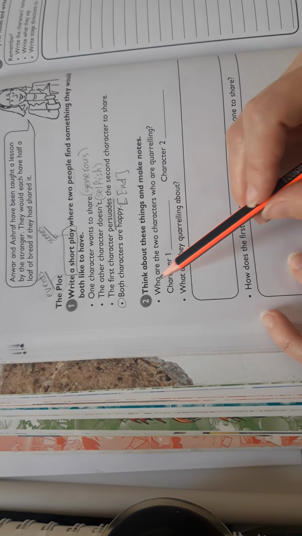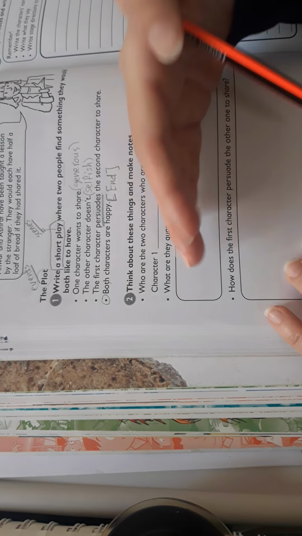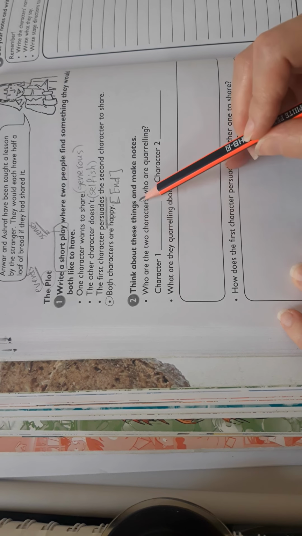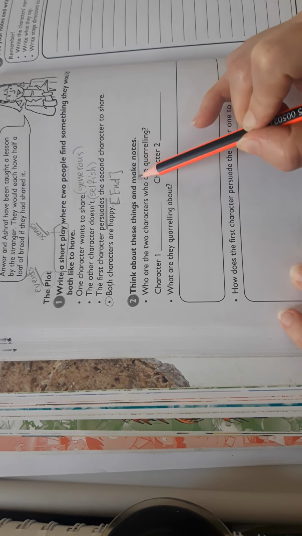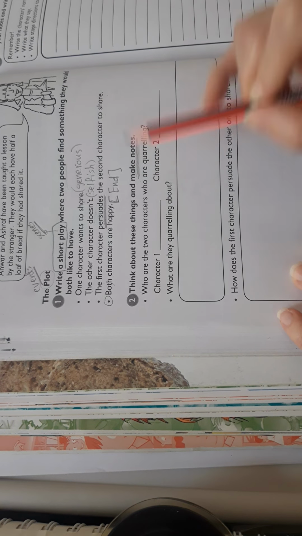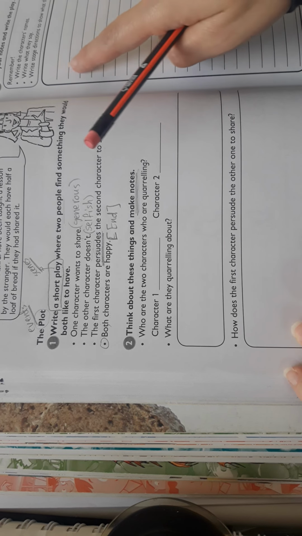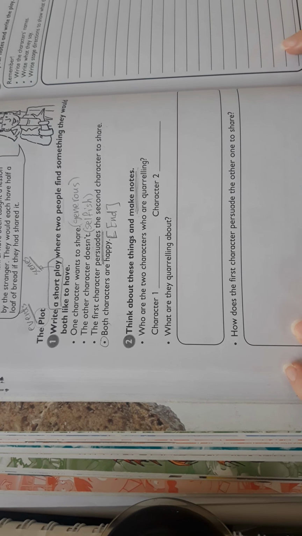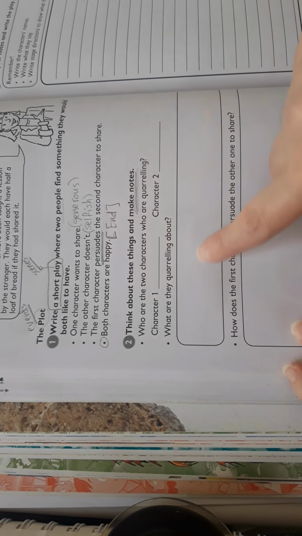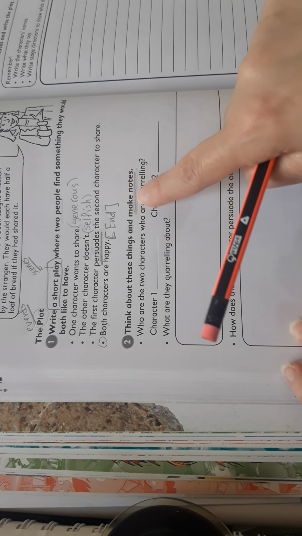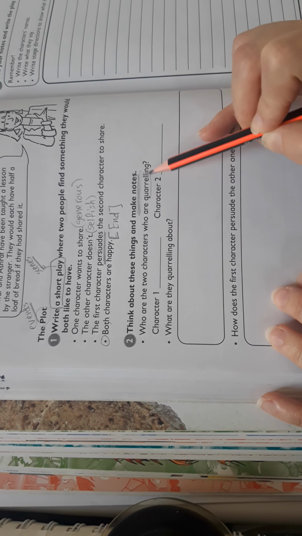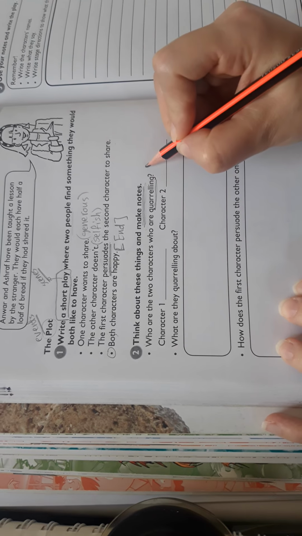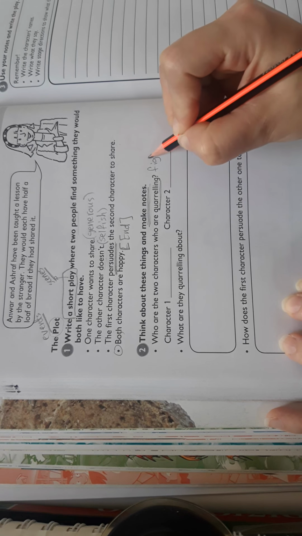Good. Now, step number 2. Think about these things and make notes. Making notes is something very important before writing. Before we write on this page, we need to plan for it. We need to take some notes. So here, who are the two characters who are quarreling? And remember, quarreling means fighting.